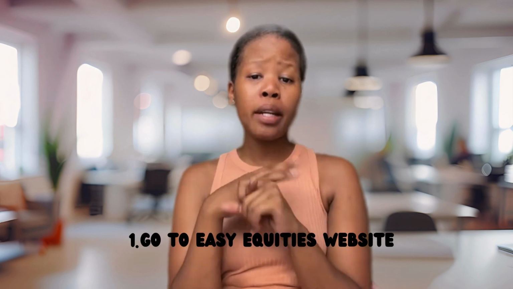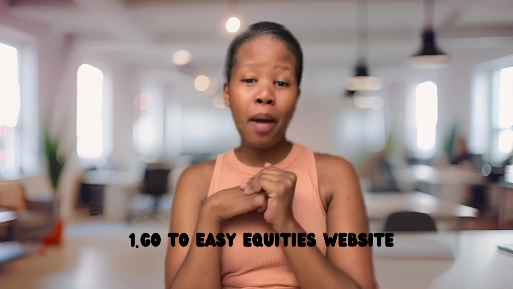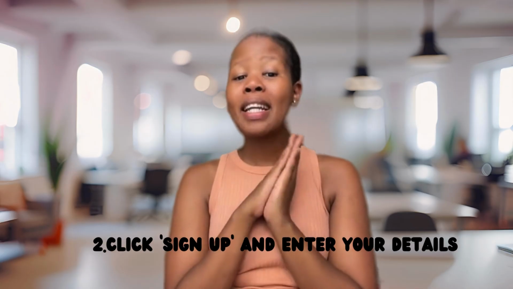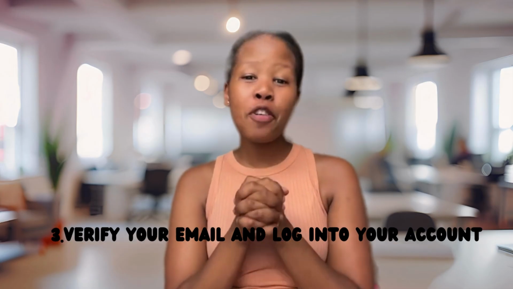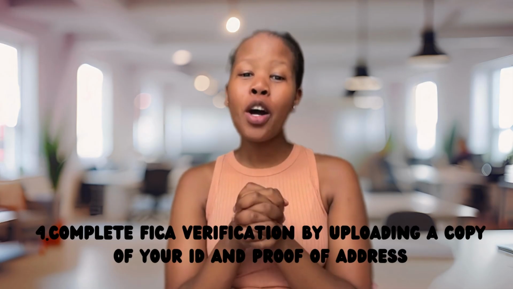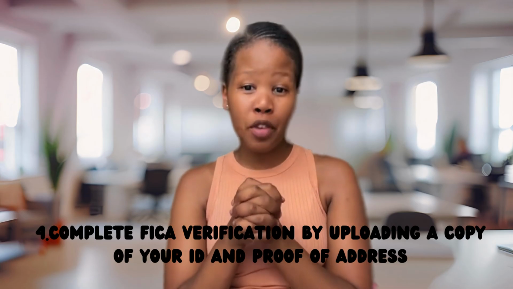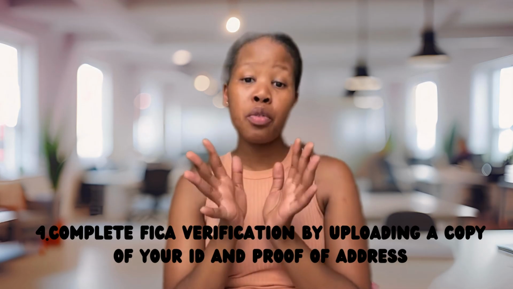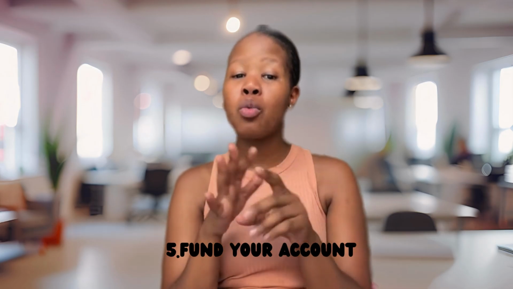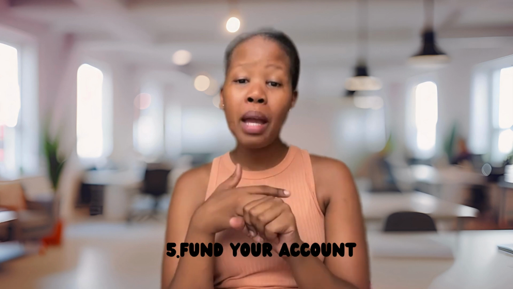Let's set up your account. So here's a step-by-step guide. 1. You need to go to the EasyEquities website or download the app on Android or iOS. 2. Click sign up and enter your details: name, email address, and create a password. 3. Verify your email and log into your account. 4. Complete FICA verification by uploading a copy of your ID and proof of address. This step is required by law, to help prevent any fraud. And then number 5, fund your account. You can deposit money via EFT, card payment, and even using vouchers. Once your account is verified and funded, you are all set and ready to start investing.